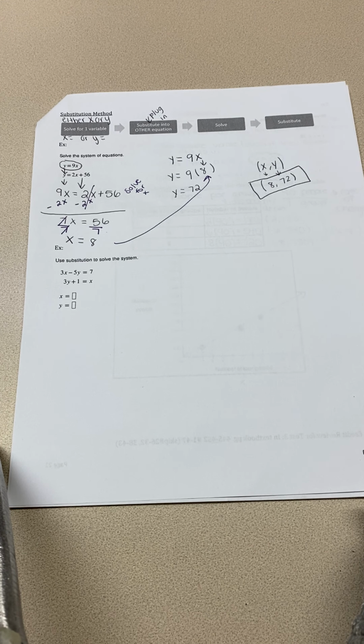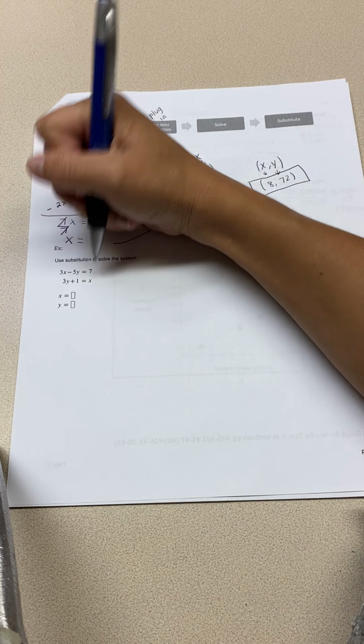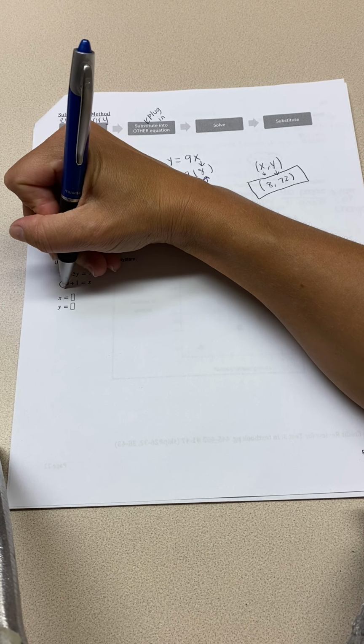Done. Let's do 2 more examples of this. Use substitution to solve the system 3x minus 5y equals 7 and 3y plus 1 equals x. So again, this second equation already has x by itself. It says x equals 3y plus 1.